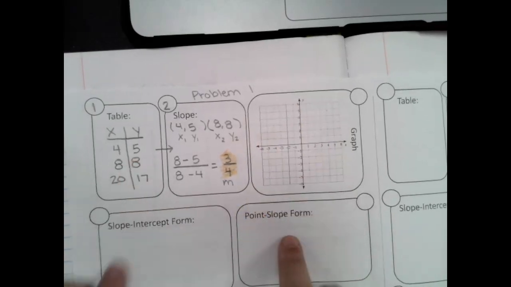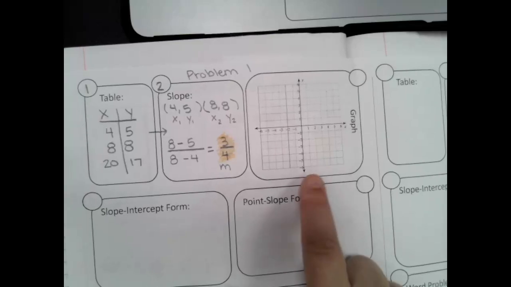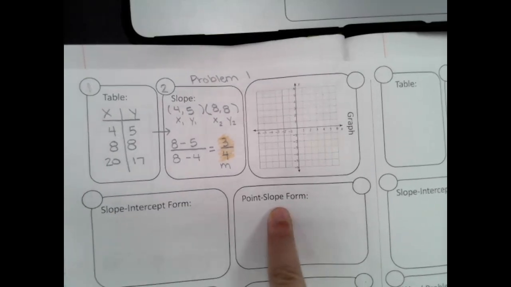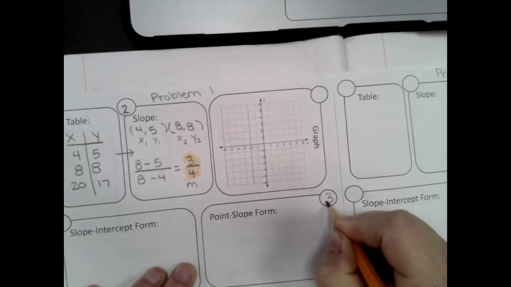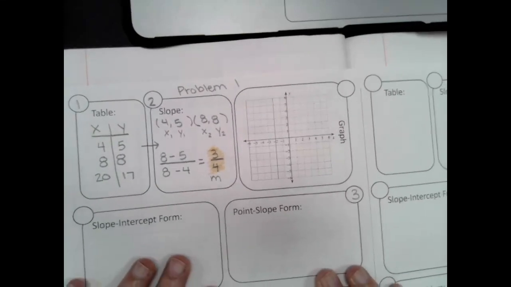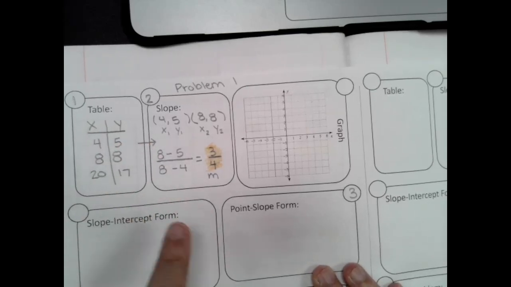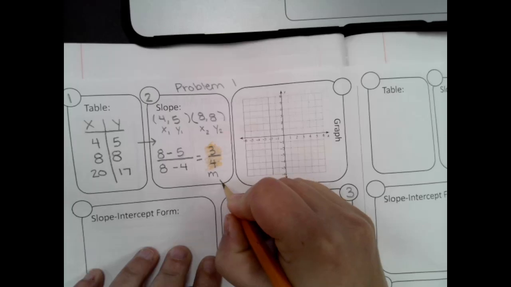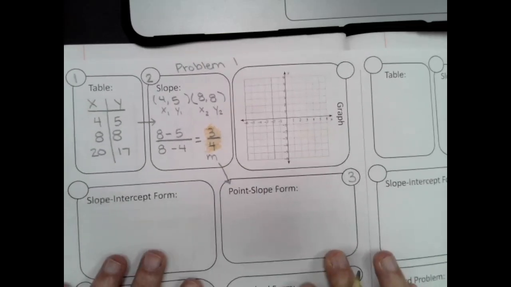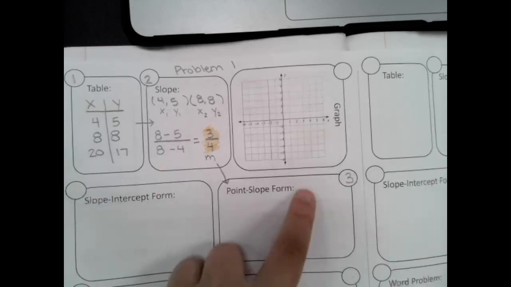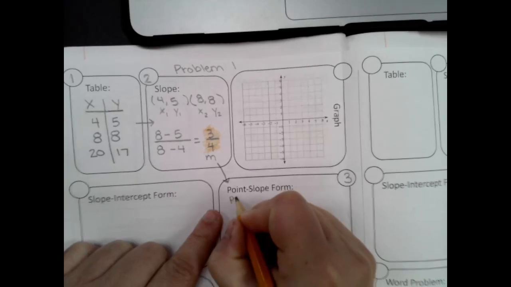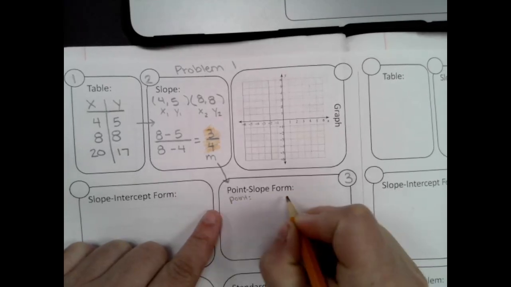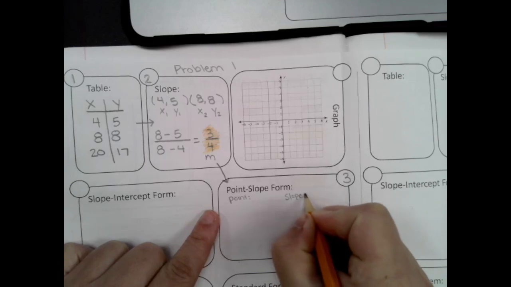Should we go graph, slope-intercept form, point-slope? Why point-slope form? Do we have points to choose from? Our table has points. Do we have the slope? Yep, we got that, 3/4. So I'm going to put 3 in that circle telling us that's our next step, step number 3. Point-slope form. So I'm going to have my point and my slope. So let's just keep using that point that we've been using, that 4, 5.